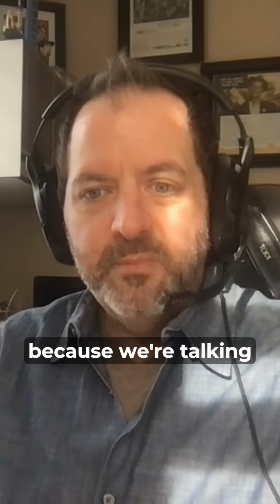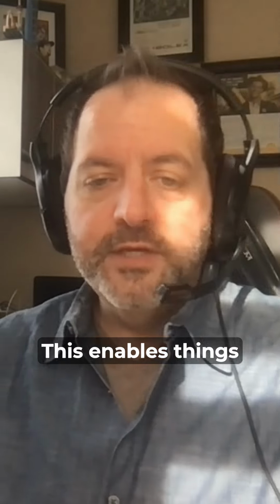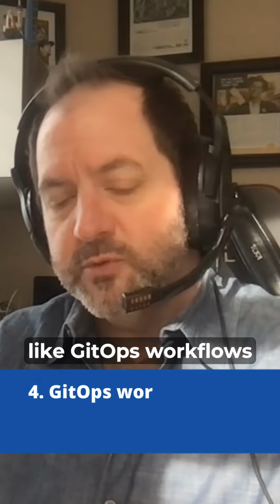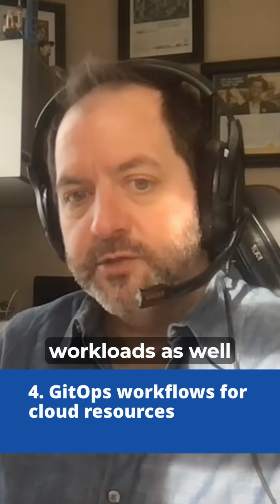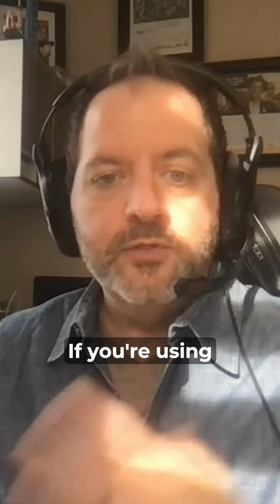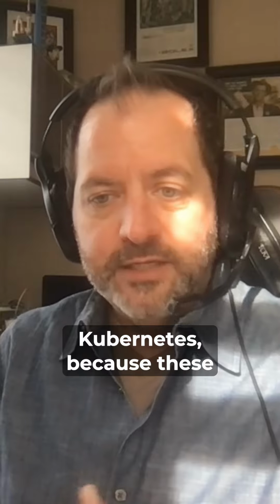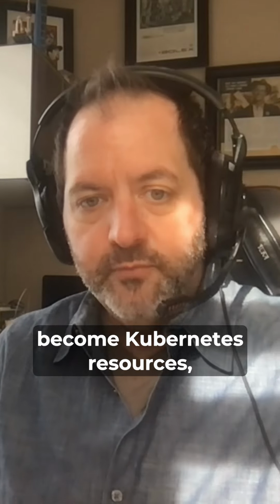And of course, because we're talking about Kubernetes, right? Kubernetes has a large ecosystem. This enables things like GitOps workflows for both Kubernetes workloads as well as cloud resources, right? We've got all the same tooling that we're using. If you're using Argo CD, you can still use that with this. If you're using any other systems that work with Kubernetes, because these Crossplane resources become Kubernetes resources, you can use it with Crossplane as well.